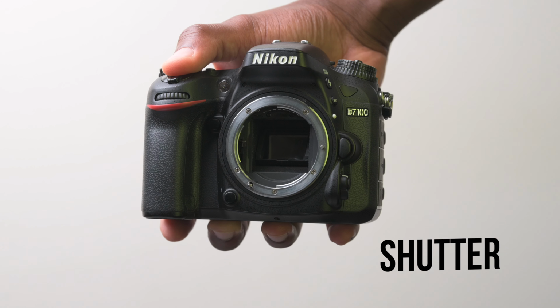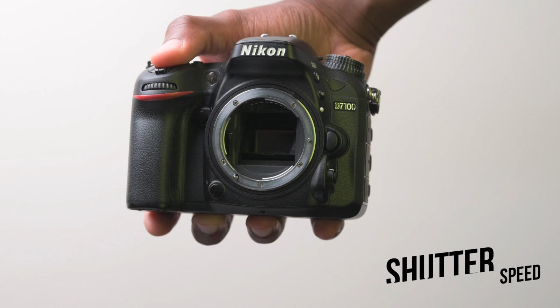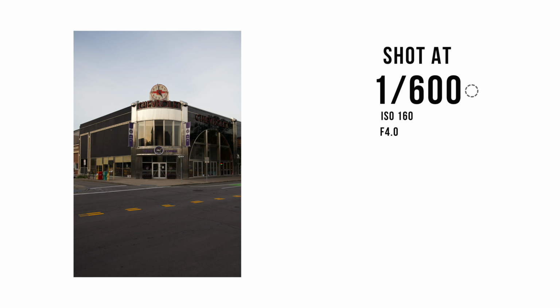Take shutter speed for example. Your shutter speed is essentially how quickly your camera opens and closes, exposing your camera sensor to light. Your shutter speed is also the fraction you see on your camera setting. It is in relation to 1 second. So when you see 1/50, it's 1/50th of a second. When you see 1/125, that's 1/125 of a second.